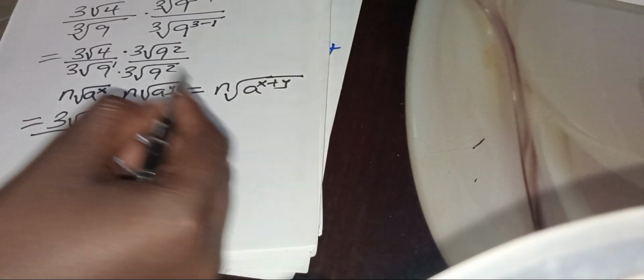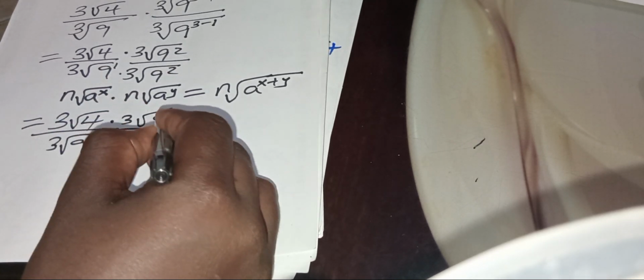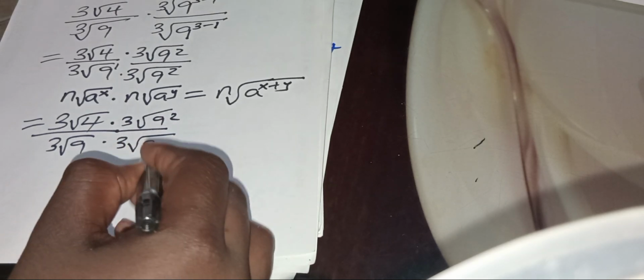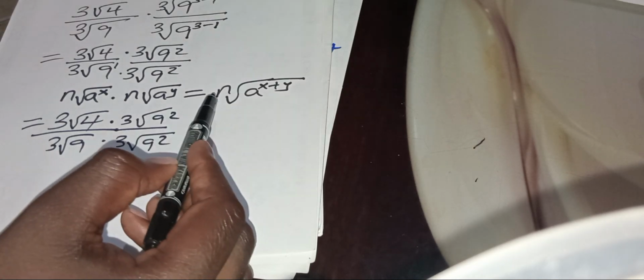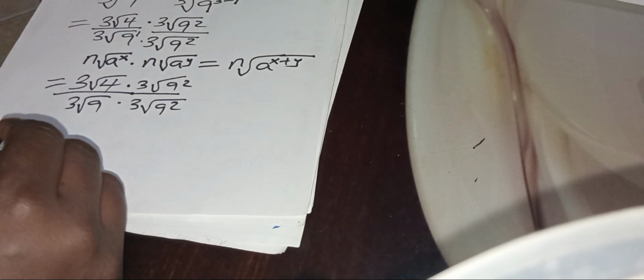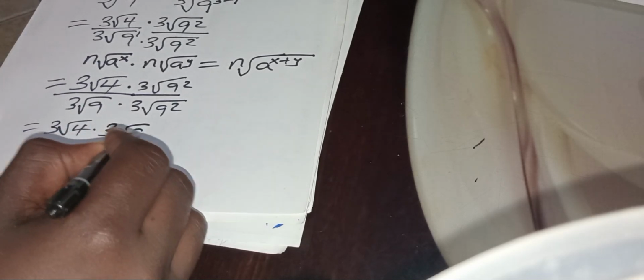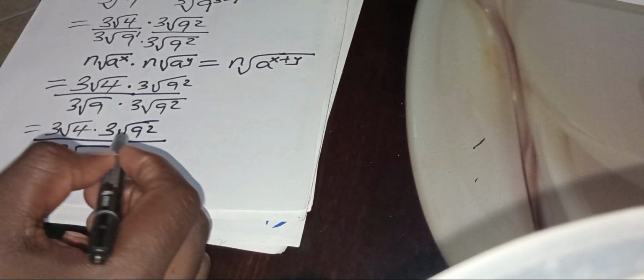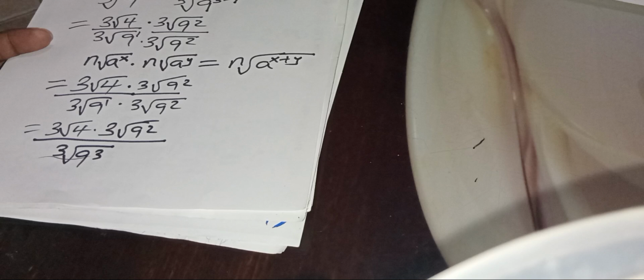Applying this property, we'll have the cube root of 4 divided by the cube root of 9, multiplied by the cube root of 9 squared, divided by the cube root of 9 multiplied by the cube root of 9 squared, so we'll have the cube root of 4 multiplied by the cube root of 9 to the power 2, divided by the cube root of 9 to the power 3.